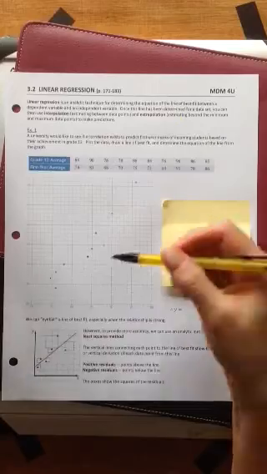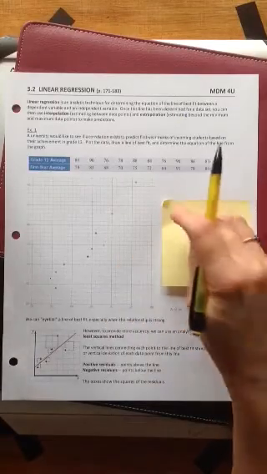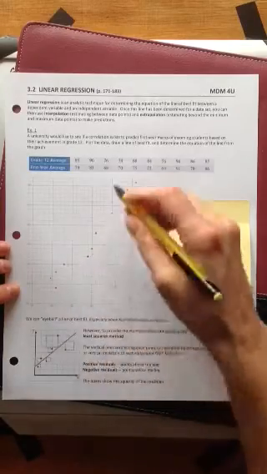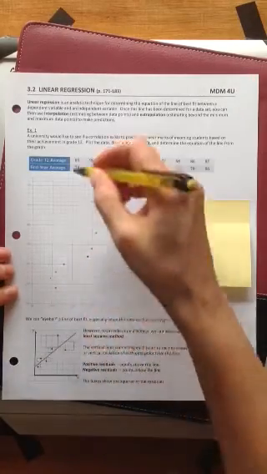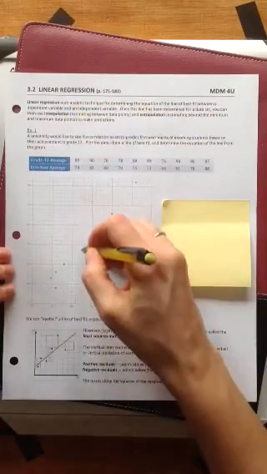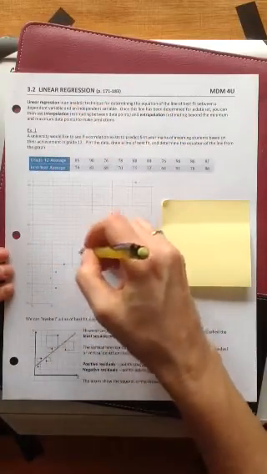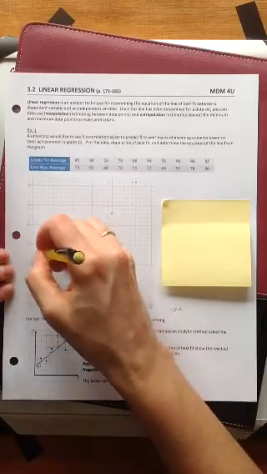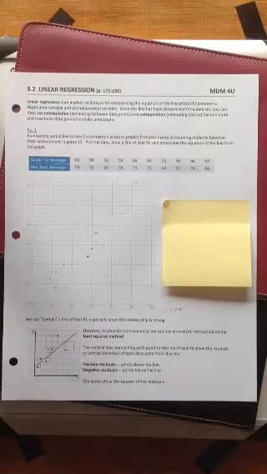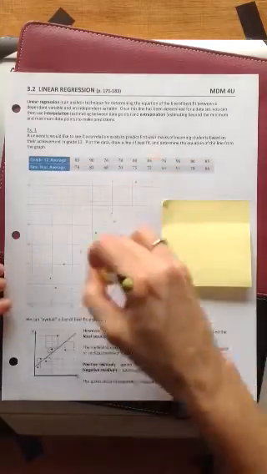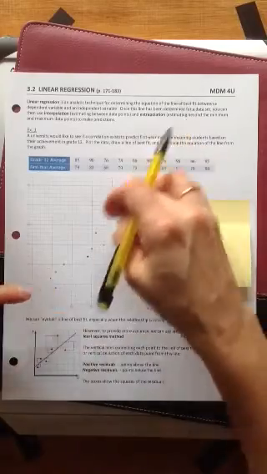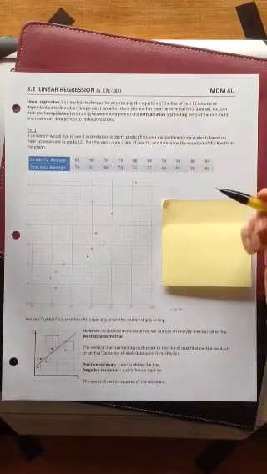However, we can still use that line, even with our limited skill set at this point, to make predictions within this set. So if the line goes through here, maybe I want to know, hey, a grade 12 student with an average of, say, 83. There's no exact data point for that, but I can use the best fit line to then predict what their first year average would be at a post-secondary institution. This is called interpolation because it's making predictions within the lowest to highest set of data.